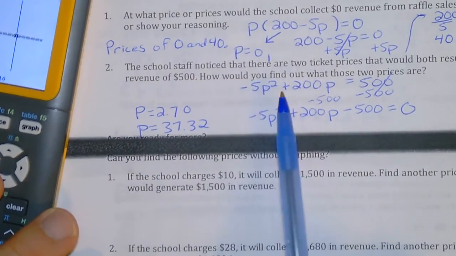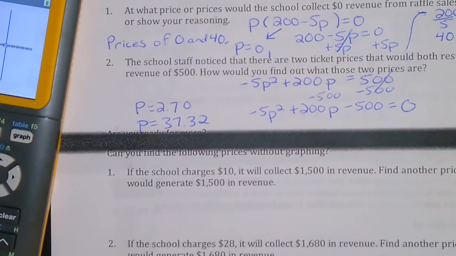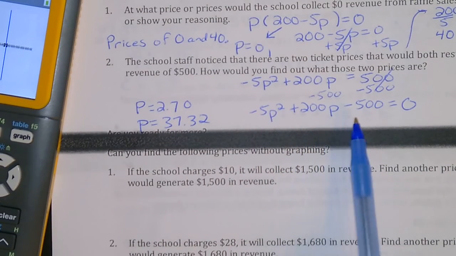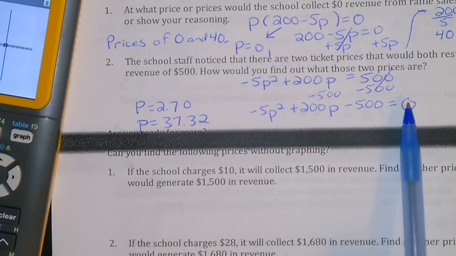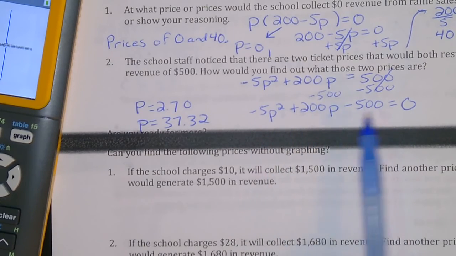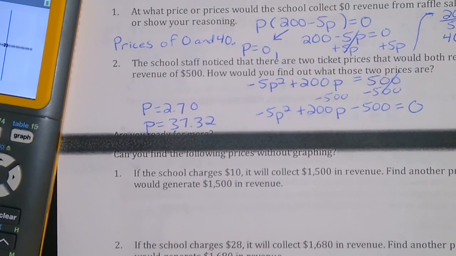And this, by the way, ladies and gentlemen, is much easier with Desmos. If you just put y equals negative 5p squared plus 200p minus 500, or y equals and then just this expression, you can just click on the two points to find the zeros.